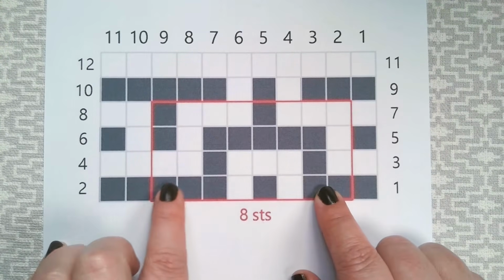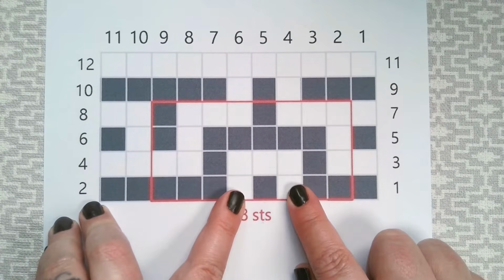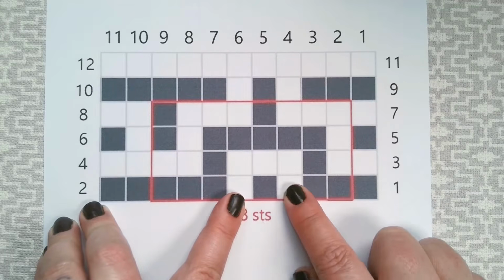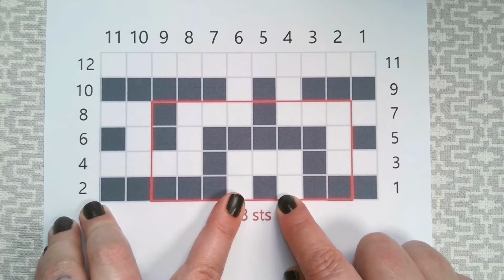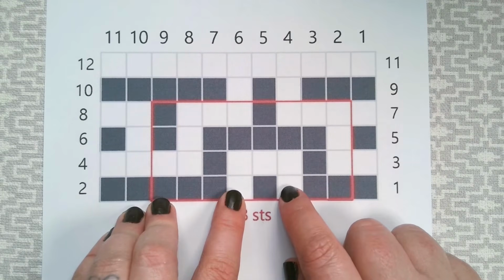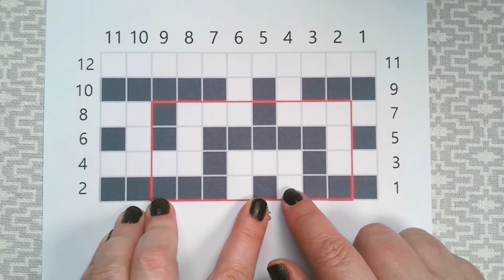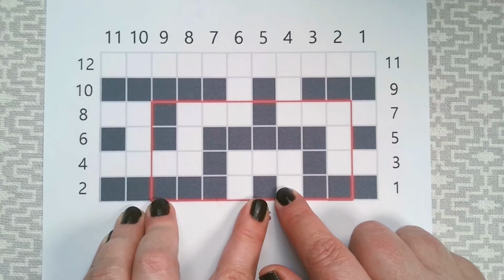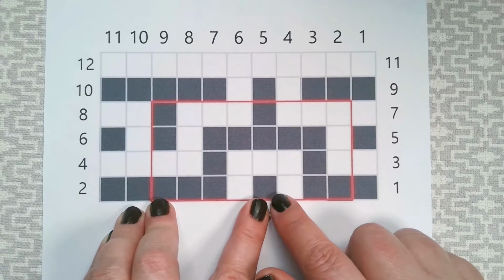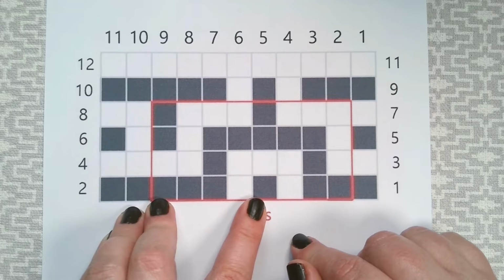So I will work all the stitches in dark color because I am on a dark row, and omit the white ones. I will omit them by chaining 2 and missing 1 stitch. The reason we are chaining 2 and missing 1 stitch is that if we chain only 1, it will pull our work too tight. If you are missing 2 stitches, then you will chain 3 and miss 2 stitches. If you are missing 3 stitches, you will chain 4 and miss 3 stitches. So you always add a chain, because if you do not, your work will pull really tightly.